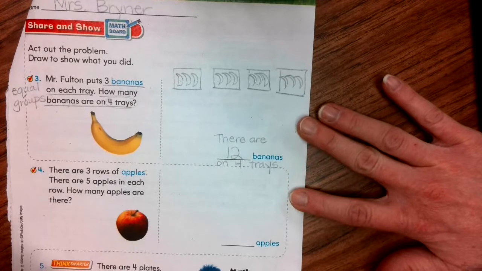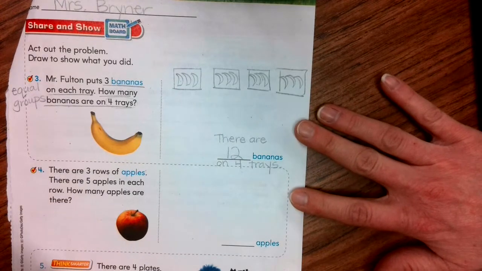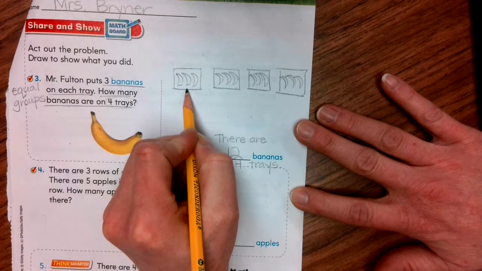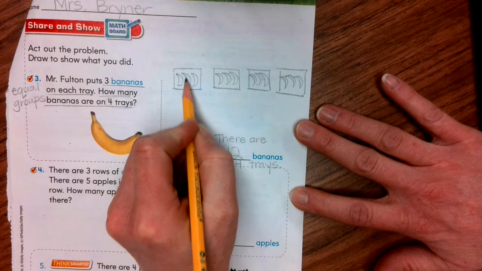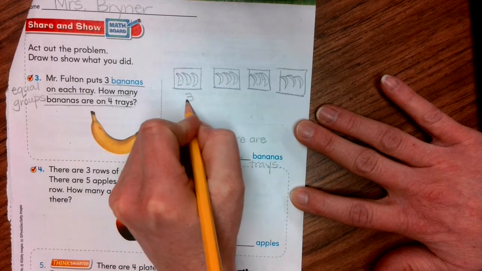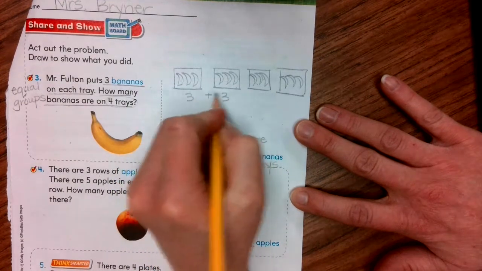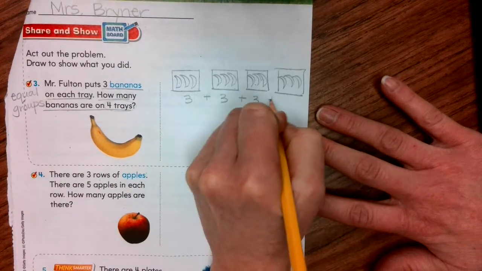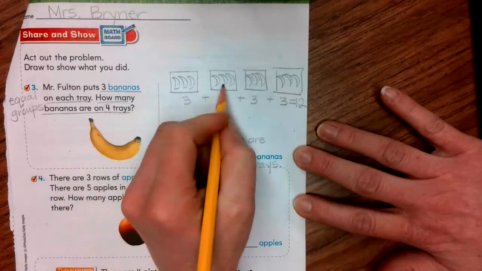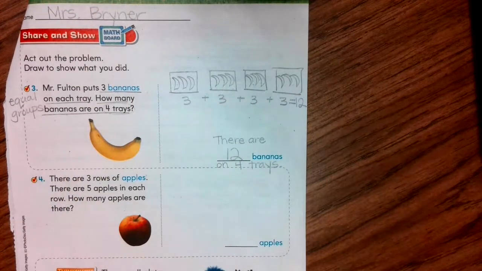Now we need to write our addition number sentence and our multiplication number sentence. Now for our addition number sentence, how many bananas are on the tray? Okay, I like to write the number right below the picture so I don't get confused. Here we have 3 plus 3 plus 3 plus 3 equals 12. 3, 6, 9, 12. There's our repeated addition number sentence.